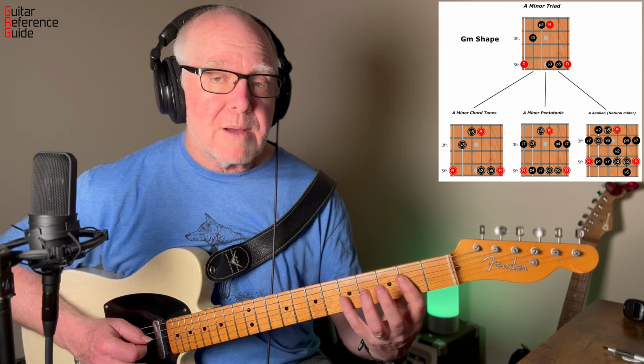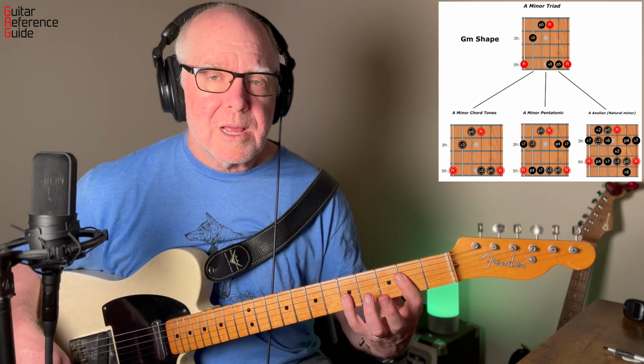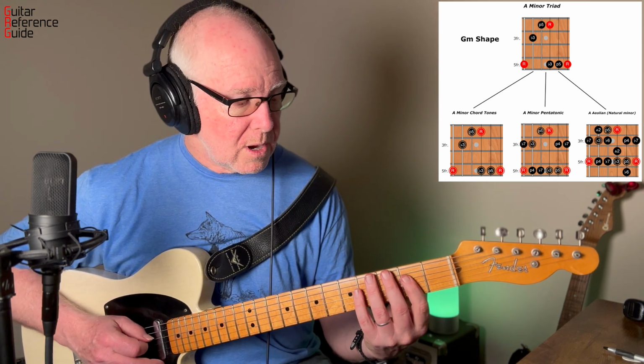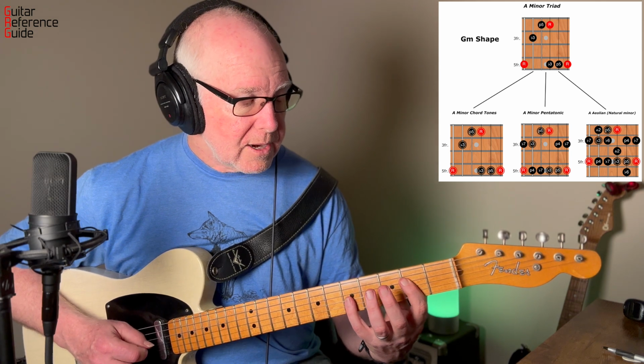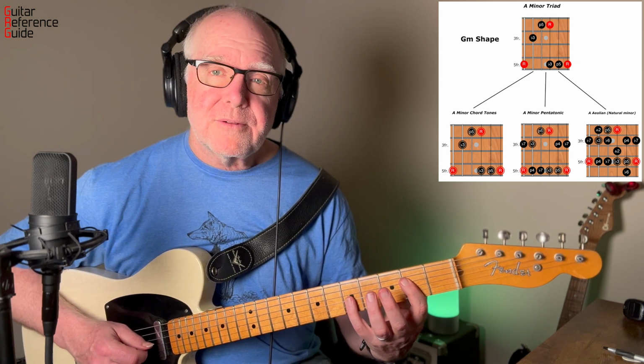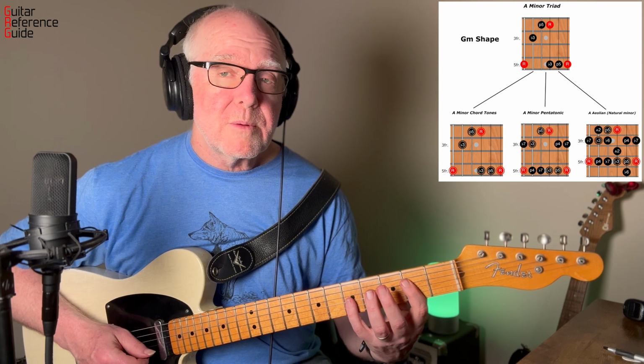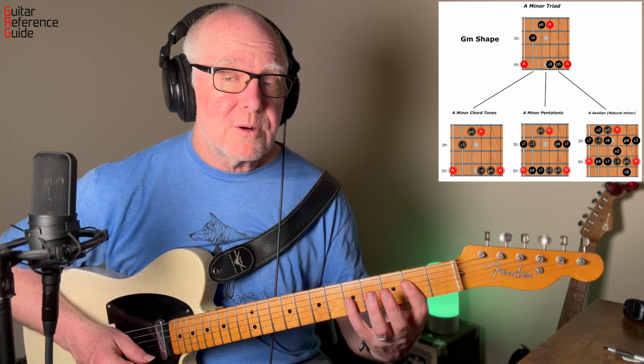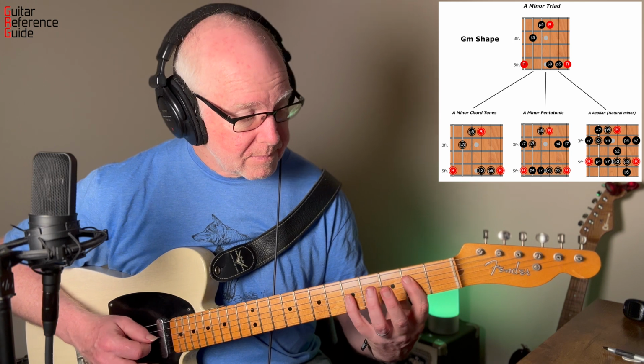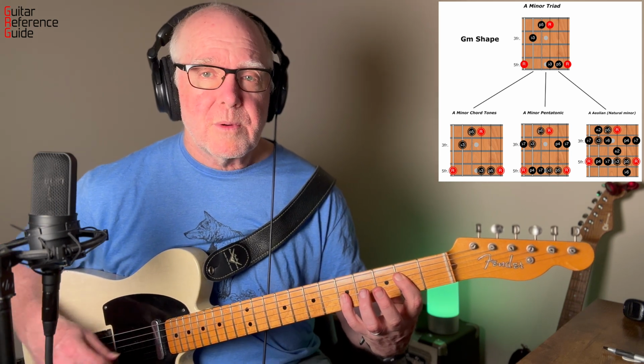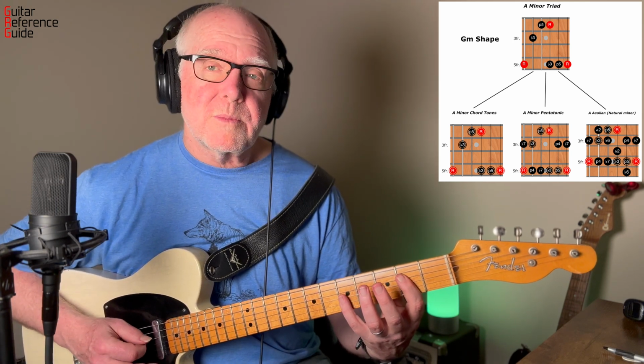Then if I went to the top of the chord, it would look like this. So here is my 1. Here would be my flat 3. Here would be my 5. And here would be my 1 again. So that would be another way to play it. Since I'm playing it from this note, this would be my second inversion A minor chord.